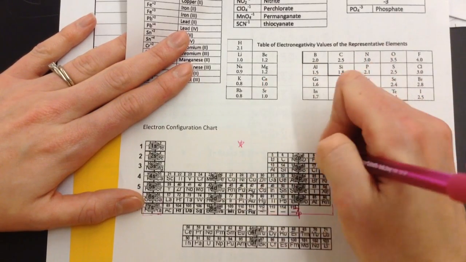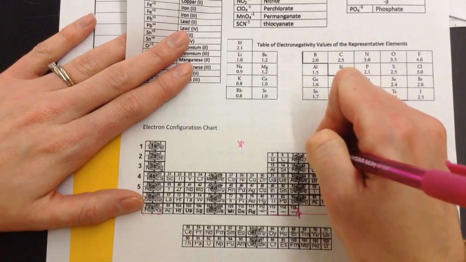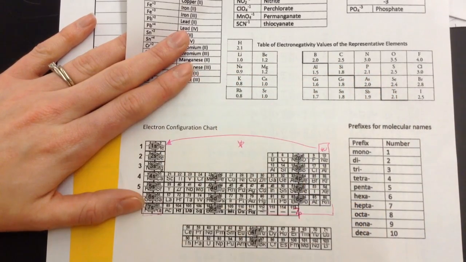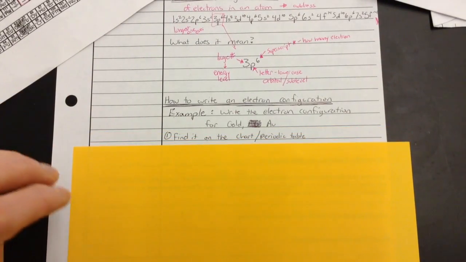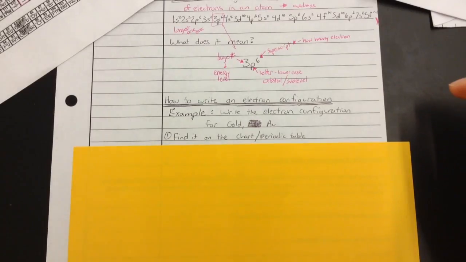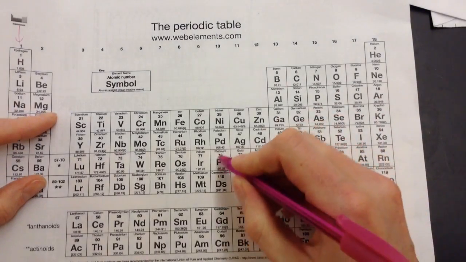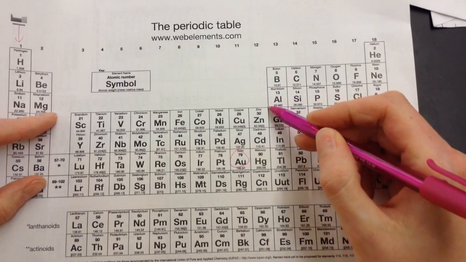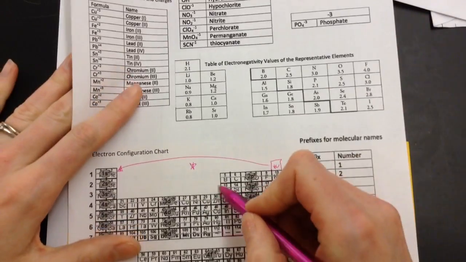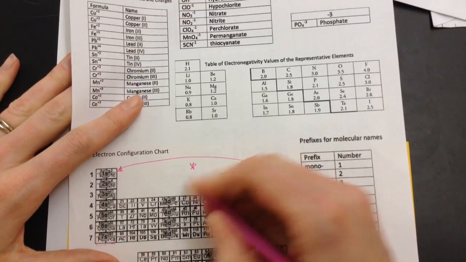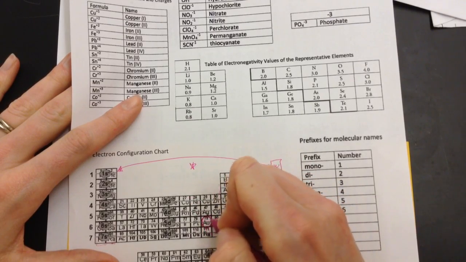A note you might make is that helium is over here in this periodic table because it's in the S block. Okay? So the first thing we're going to do to find gold is find it on the periodic table so that we can find it on the chart. If you can find it on here, that's great. If not, find it on here first. Gold is number 79, so it's right here. So at this corner here, I'm over 2 and down 3. Here is gold right here.